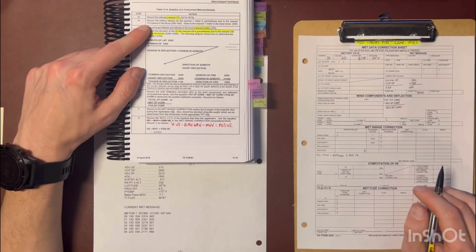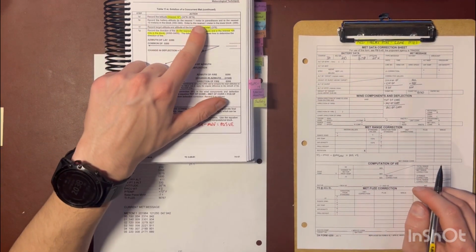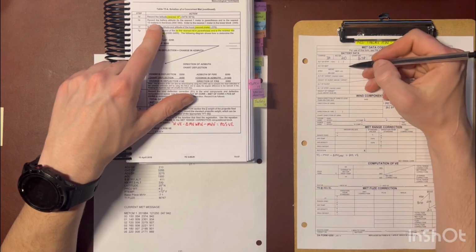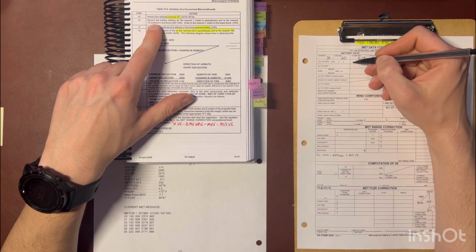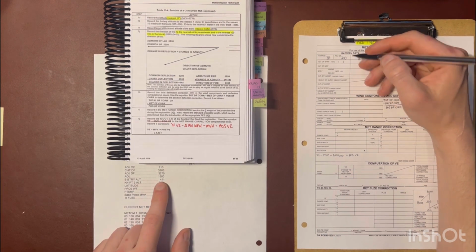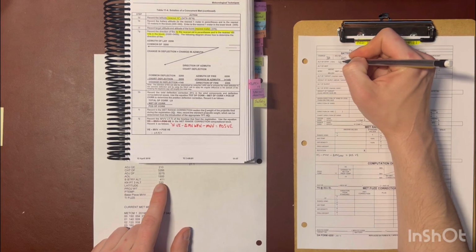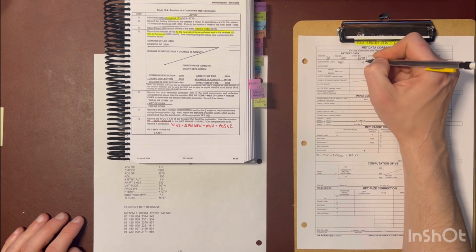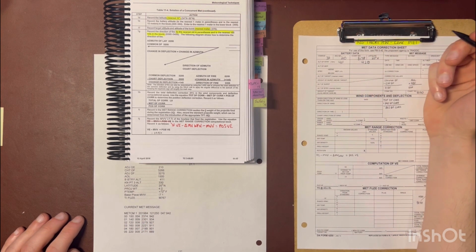All right, next I record the battery altitude to the nearest 1 meter in parentheses and to the nearest 10 meters in the block. That's going to be right here, the battery altitude, right? We said the battery altitude here was 411. We express this to the nearest 10, so we're going to record 410 right there.